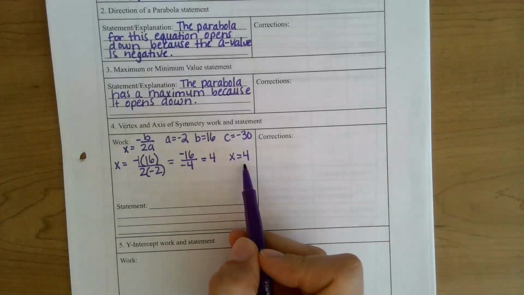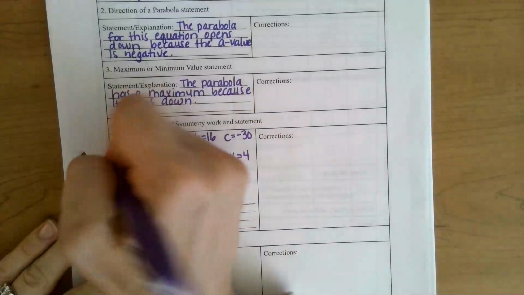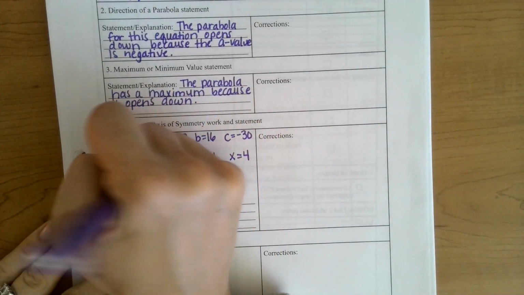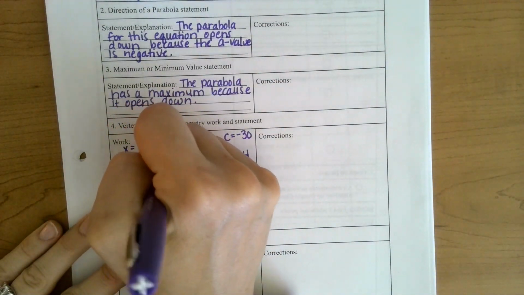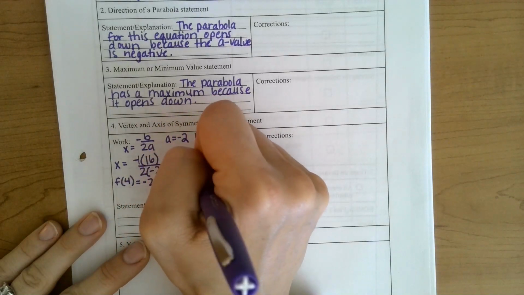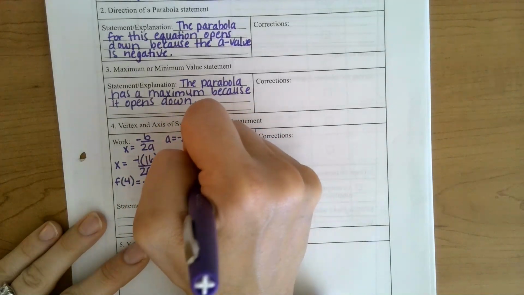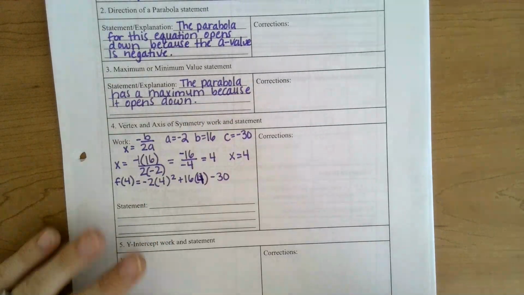All right, then we want to also find the ordered pair for the vertex. So we know x equals 4. Now we need to find the y value. So we would go back to our original function and substitute x equals 4. Anywhere I have x, I'm substituting, oops, that should be a 4 there, 4 minus 30.